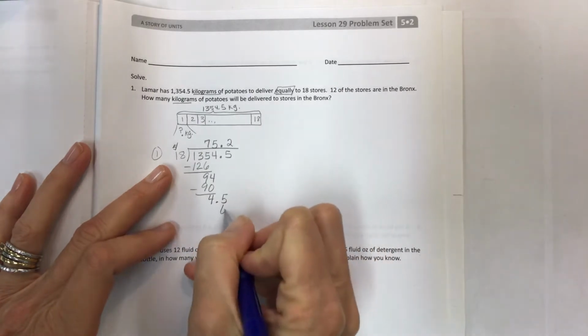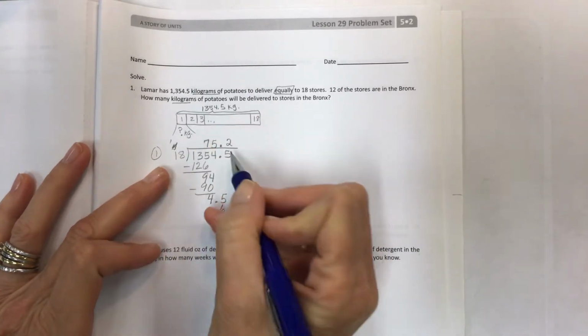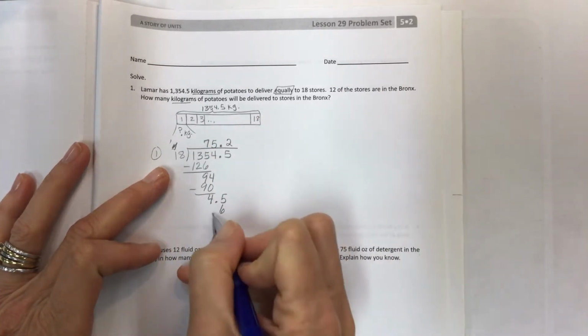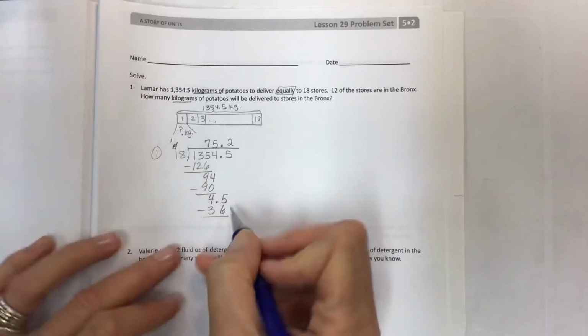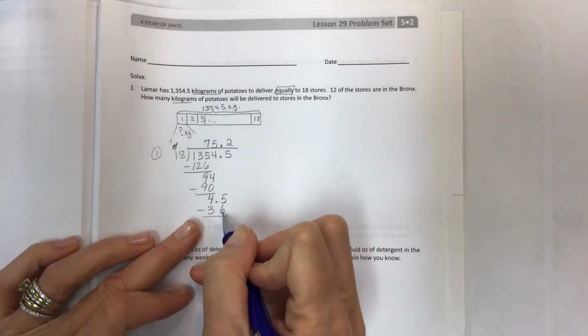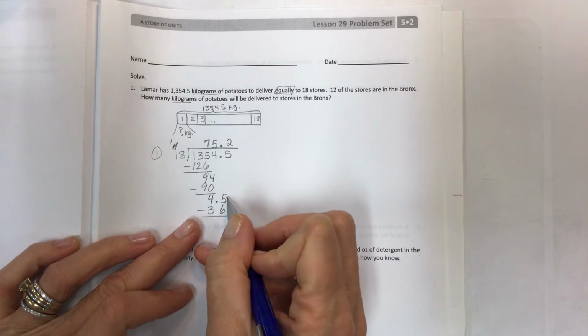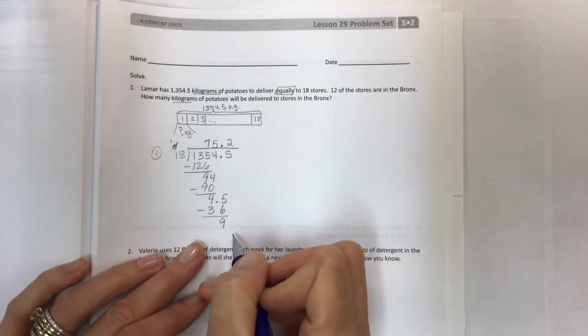2 times 8 is going to be 16. Carry the 1 this time. 2 times 1 is 2 plus 1 is 3. So we're a lot closer, and again, the difference between 36 and 46 would be 10, but it's just 1 less than that, so it's 9.